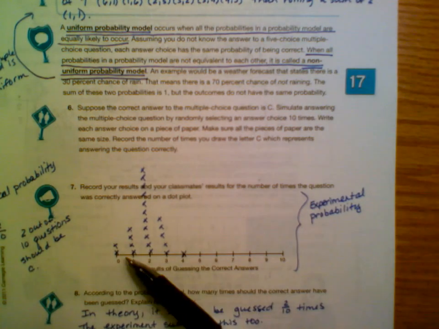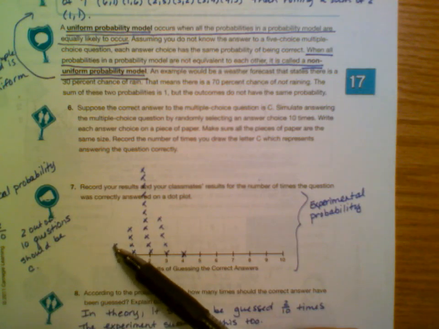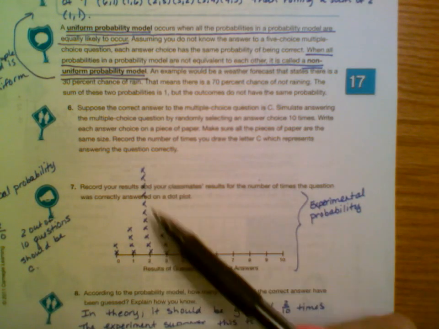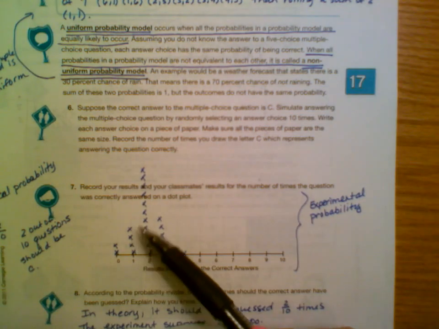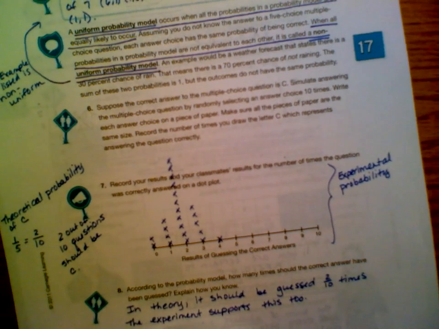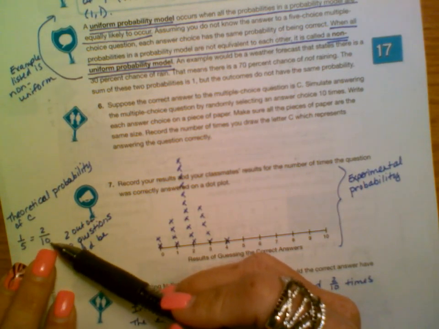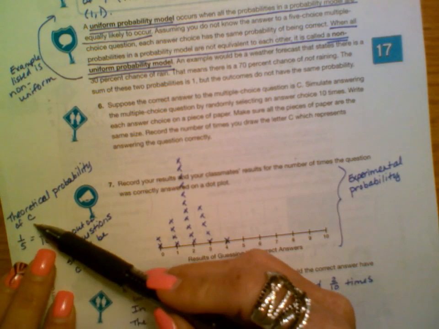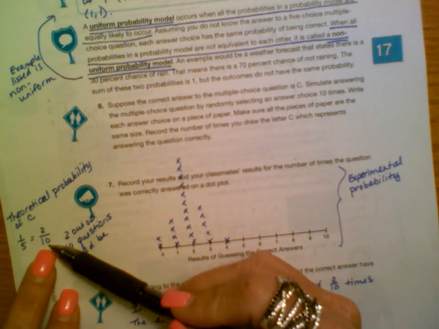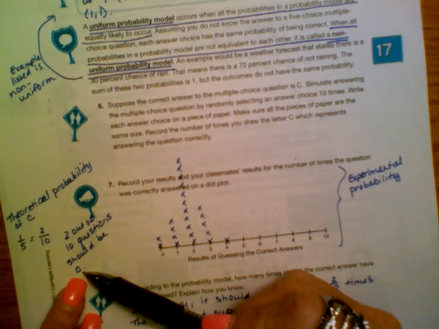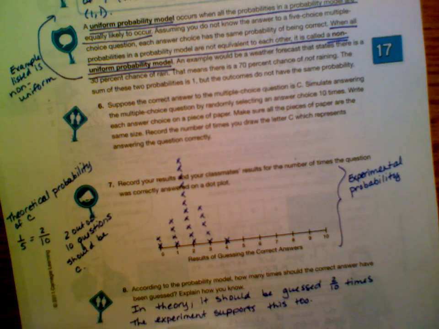So this was the average from the class. There were 2 kids that did not get a C at all out of 10 times. There were 4 that got 1 C. There were a bunch that got 2, 3, and 4. So this was experimental. This was based on an experiment we conducted. So remember that the theoretical probability of getting a C is 1 out of 5. So if I were to have 10 questions, I could scale this up. I would predict that 2 out of the 10 questions would have an outcome of C being the correct answer.